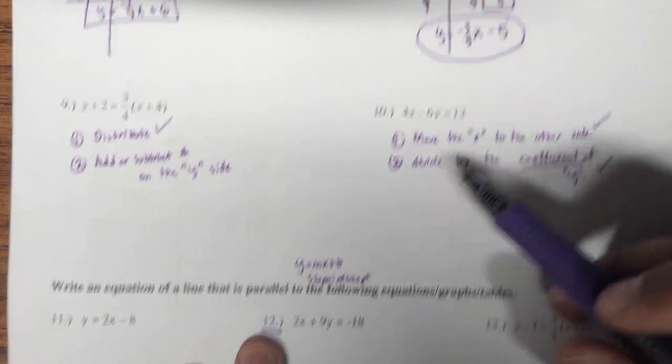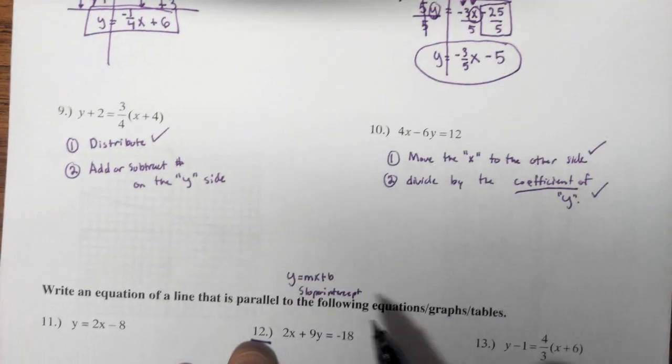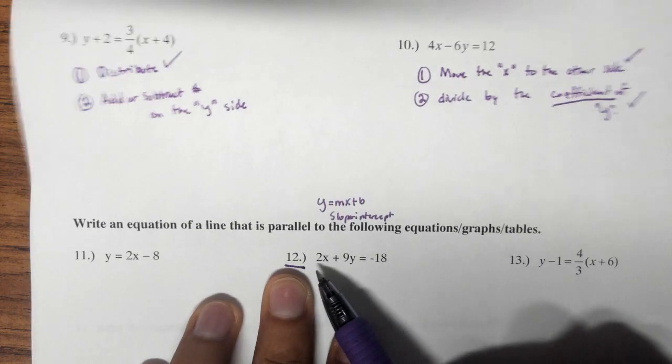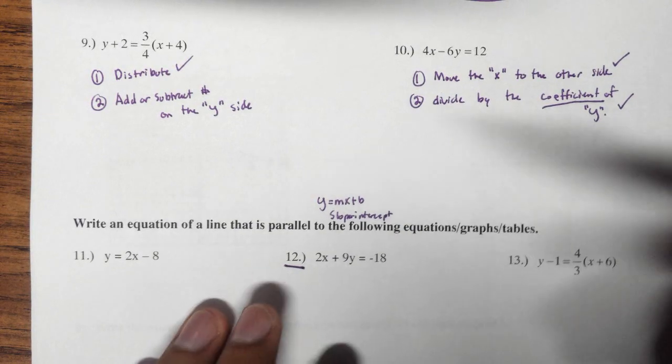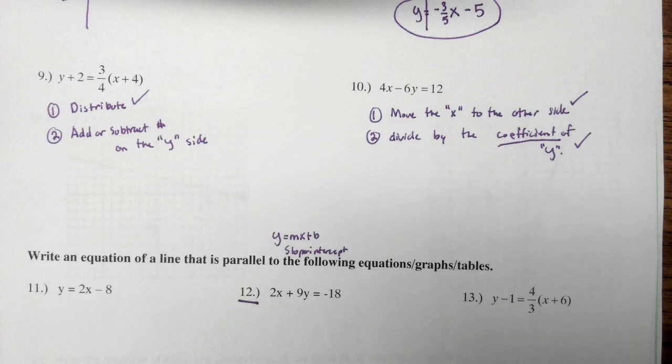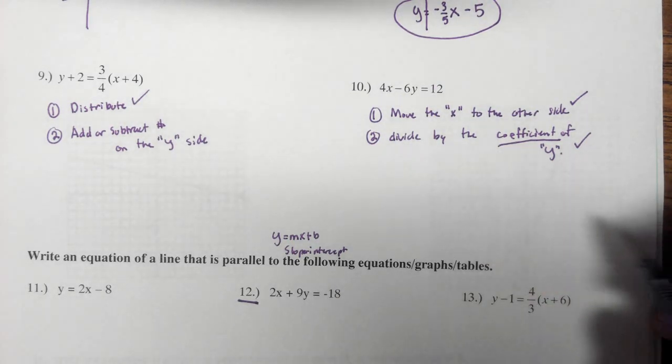The way that we would work this out is we would come back up here, follow the same 2 steps. So you're going to move your x to the other side. So we're going to do minus 2x on both sides. Bring both of those down. Divide everything by 9. Right? So move it to the other side. Divide by your coefficient. All right, so that's the exact same steps.